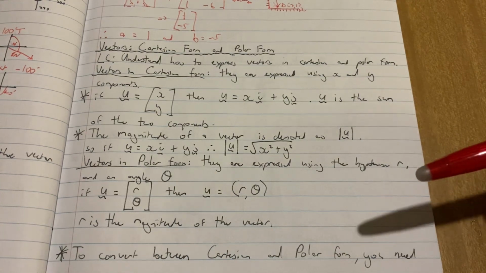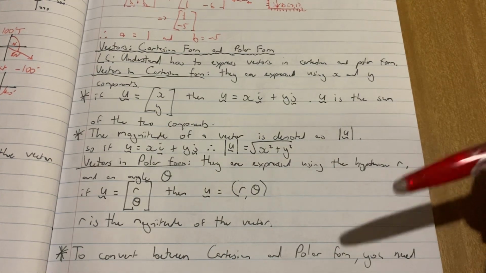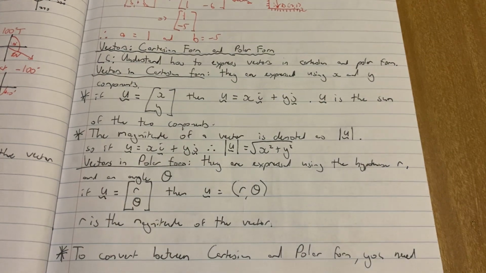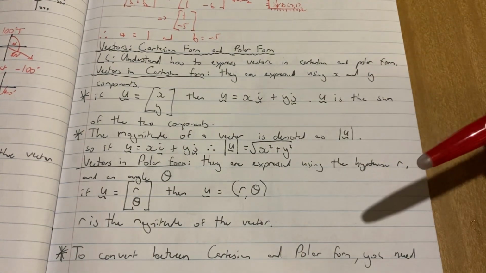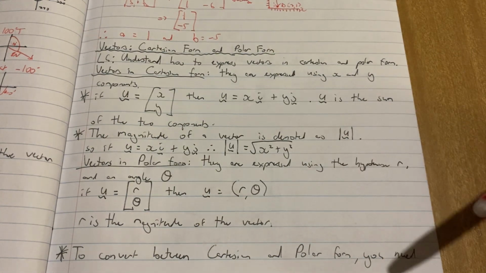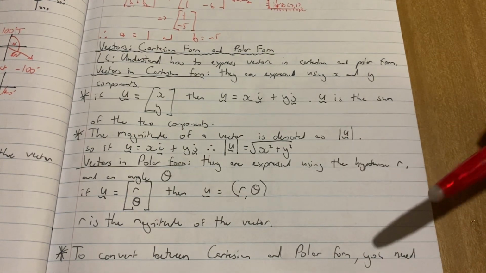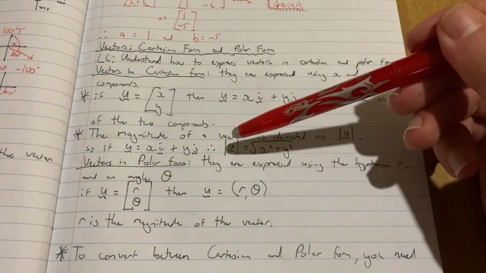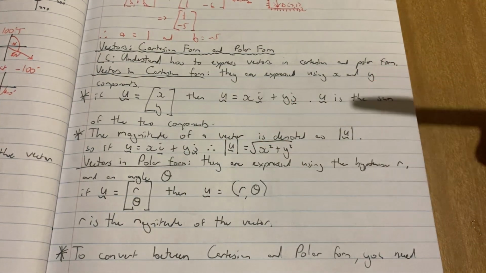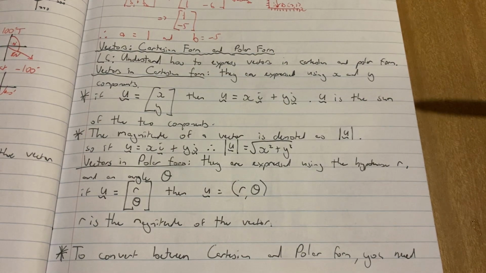Now, if we wanted to represent that magnitude, it's actually going to be using something which we should know, Pythagoras. If you've got three sides of a triangle, a, b, c, and you want to find the hypotenuse c, the easiest way to do it is to use the formula c equals the square root of a squared plus b squared.